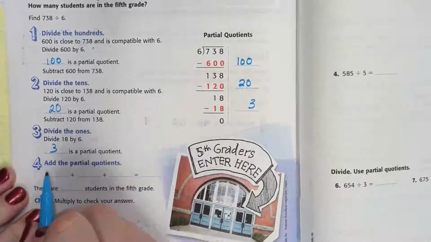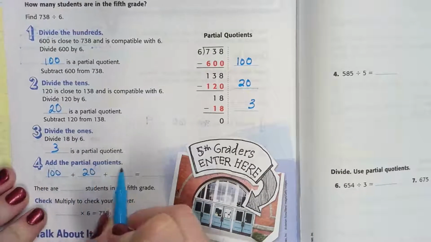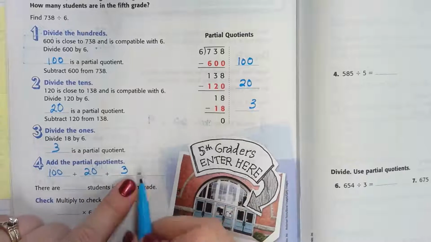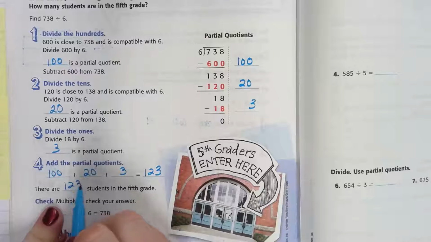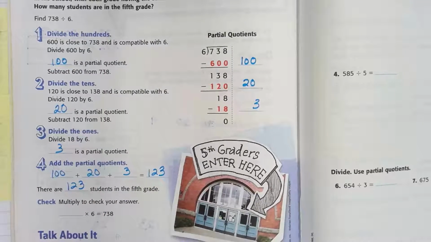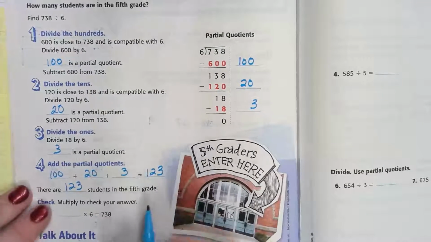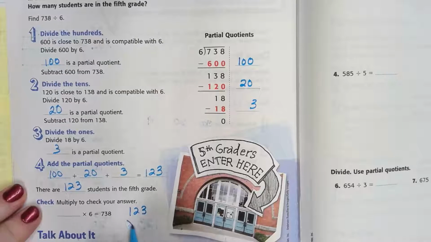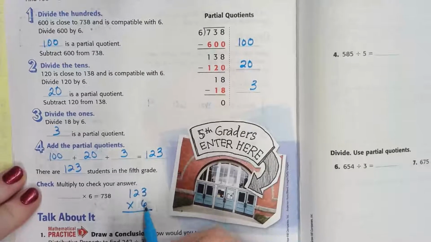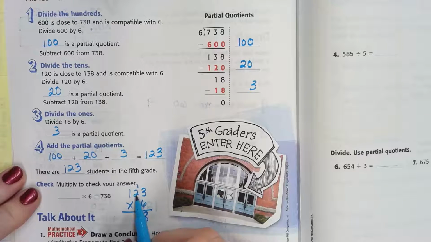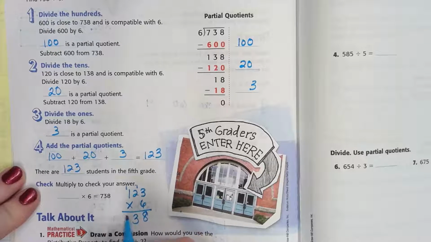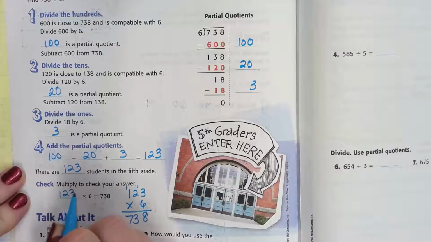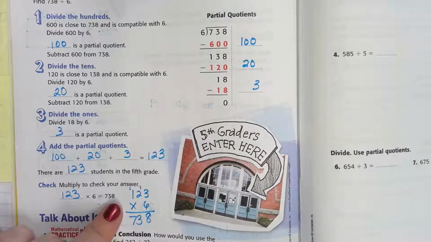Then we can add together those partial quotients. 100 plus 20 plus 3 is 123. So there are 123 students in 5th grade. Okay, and then we can check by multiplying 123 times 6. 6 times 3 is 18, 6 times 2 is 12, plus 1 is 13, 6 times 1 plus 1 is 7. So 123 times 6 does give us that 738.